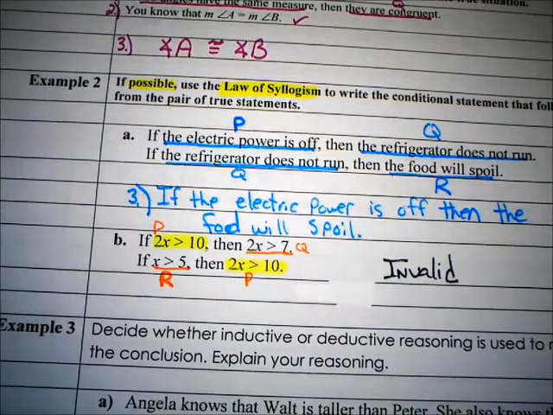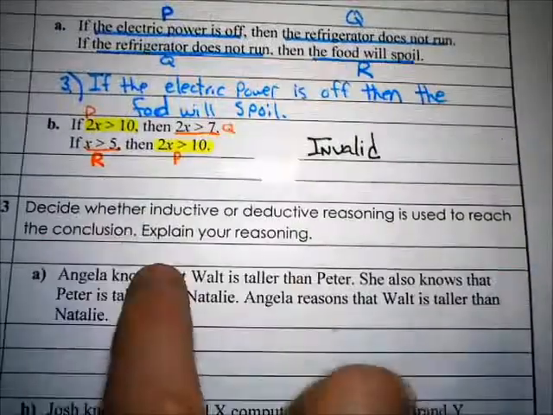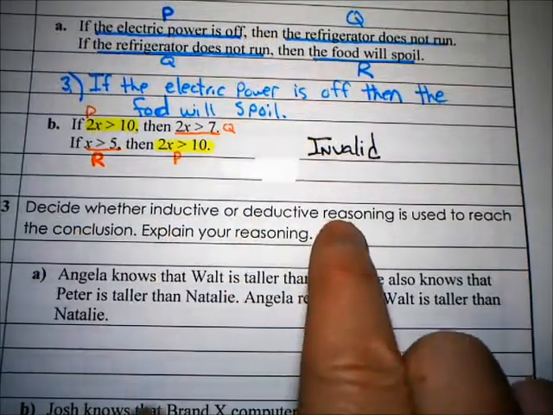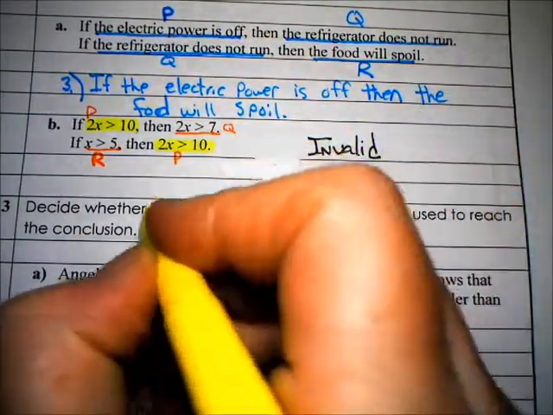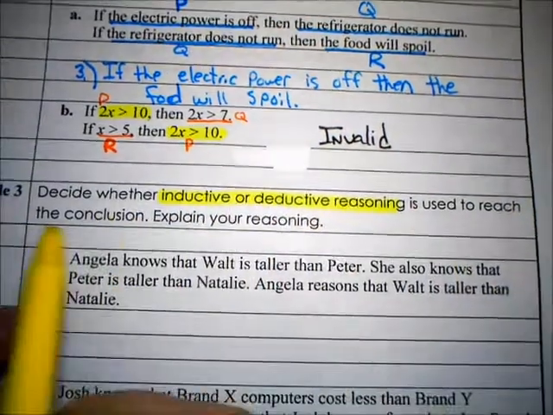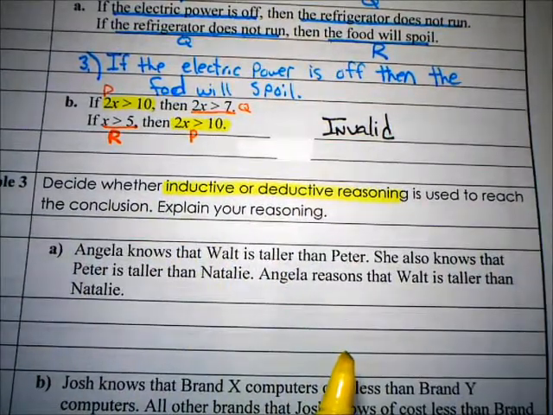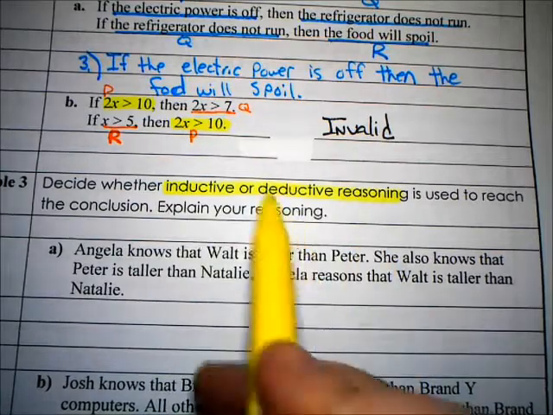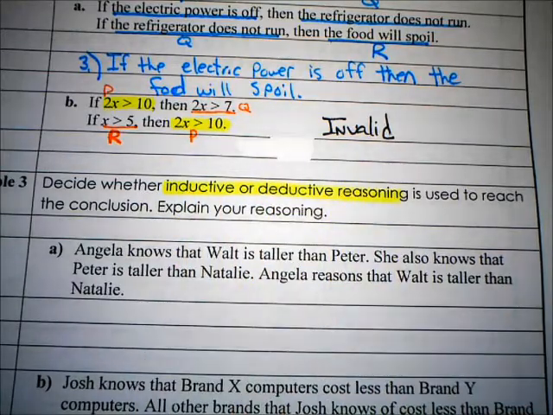Okay, number 3. This is decide whether inductive or deductive reasoning is being used to reach the conclusion, and then explain your reason. So we're looking for either one. Explain your reason is tying it to inductive or deductive.